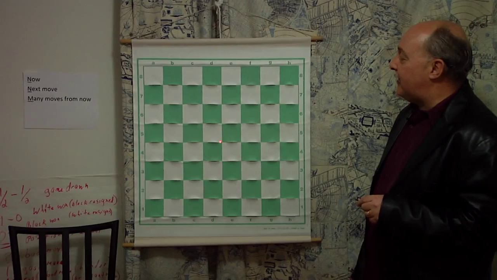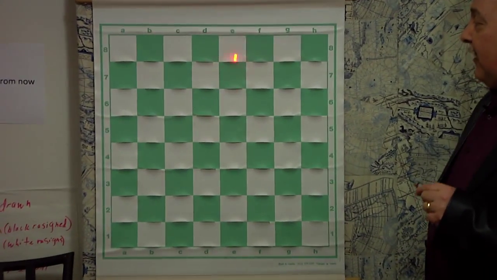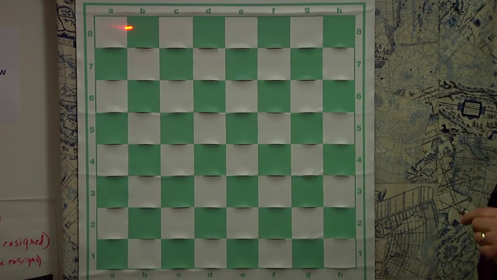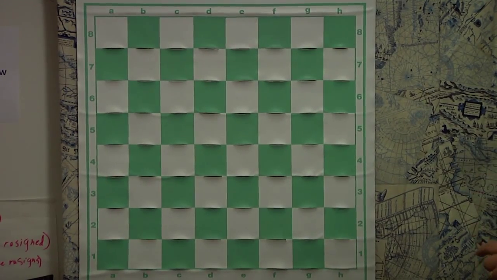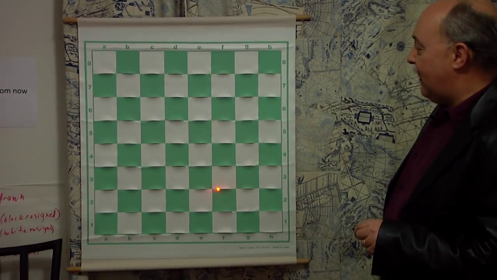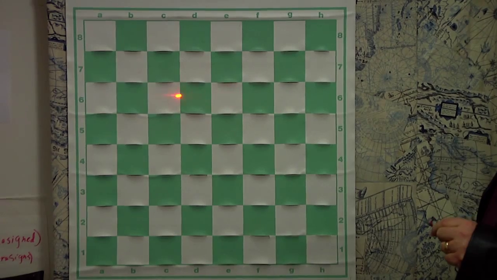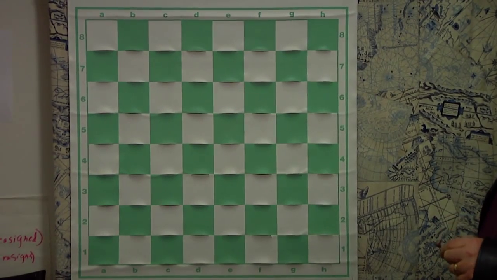To go over them quickly again: the center, the files, the ranks, the diagonals, and the rim. These are the 5 parts of the board. I'll add in a 6th part just to keep you on your toes. We have what we sometimes call the big center, and that's the little perimeter of squares surrounding the center.